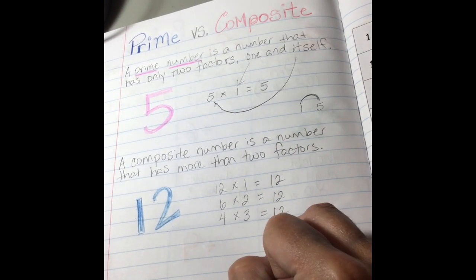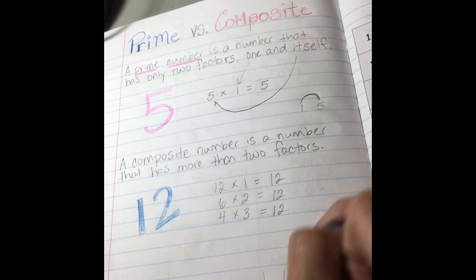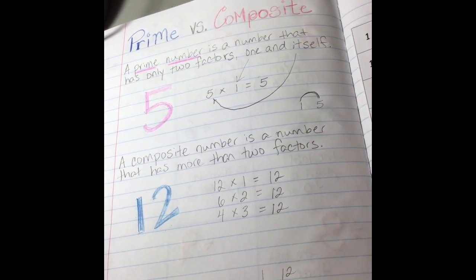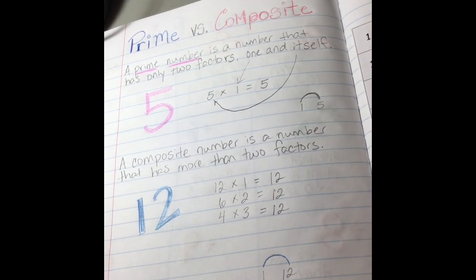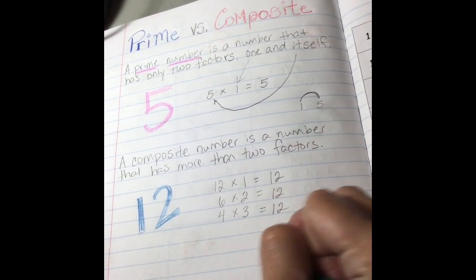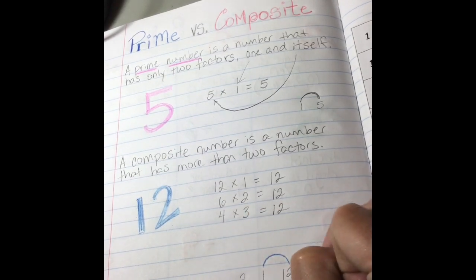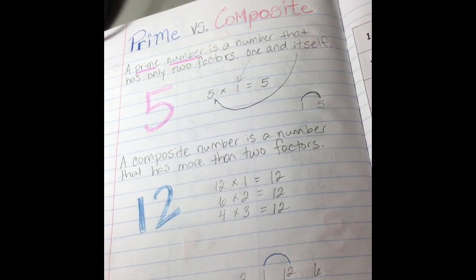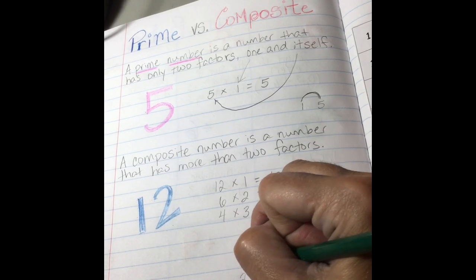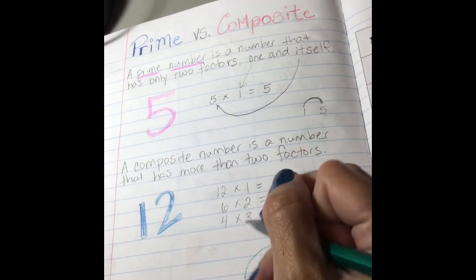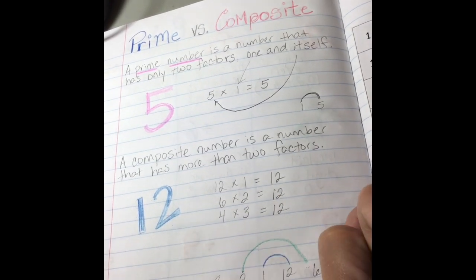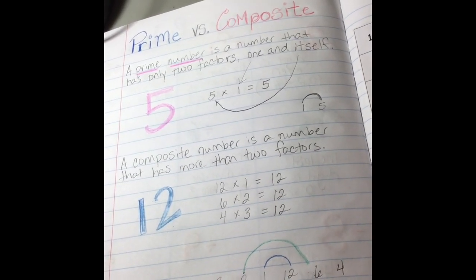And I can write this a couple of ways. I can do that 1 and 12 like I did earlier with the 5. But then look, it keeps going. I can also do 2 and 6, and then I can also do 3 and 4.